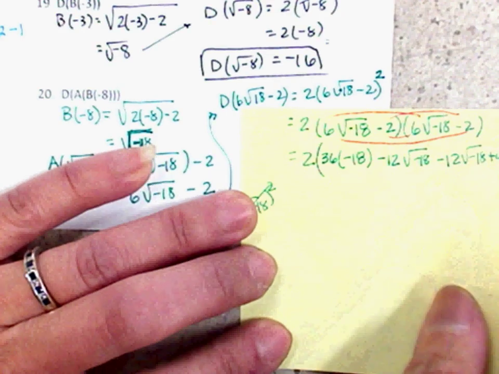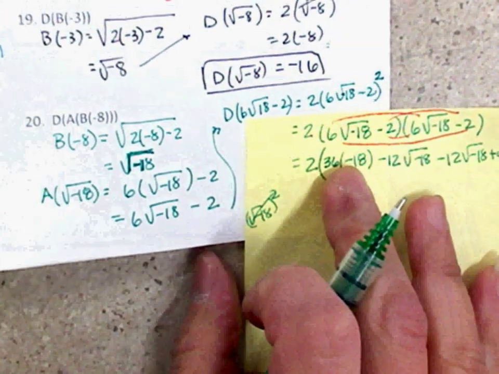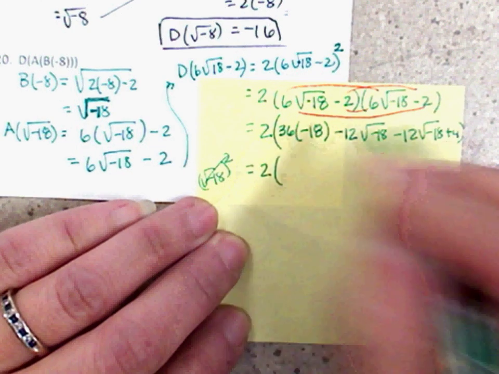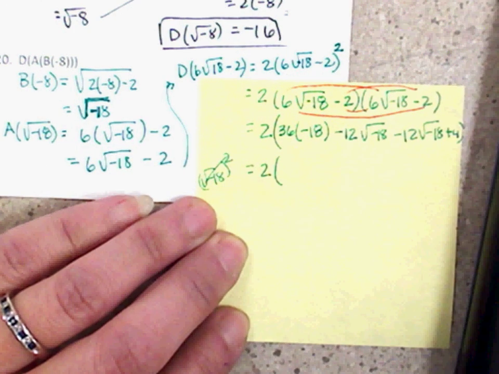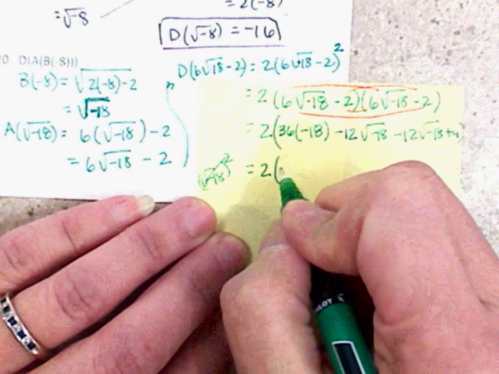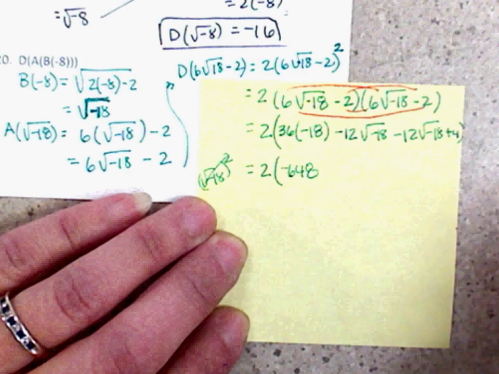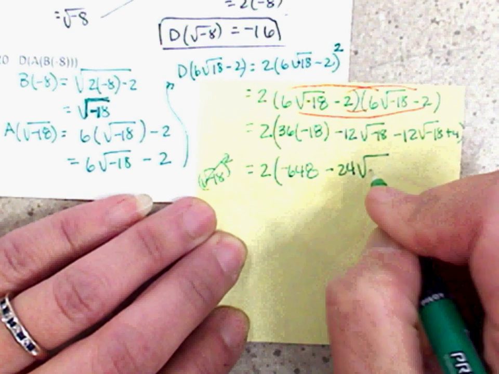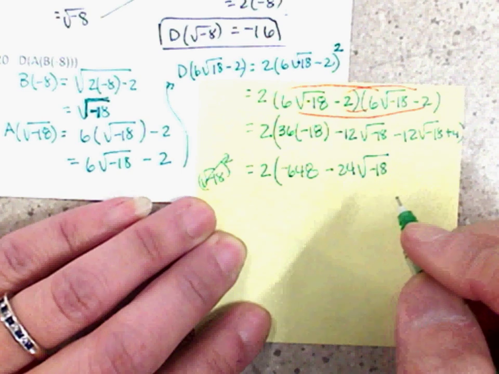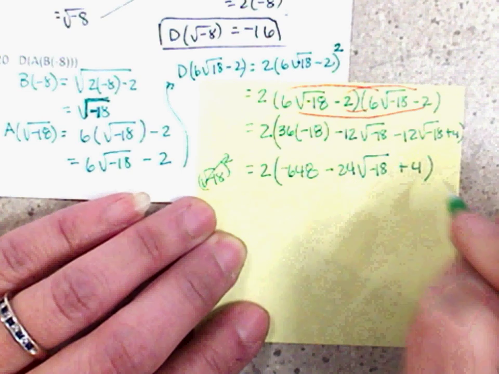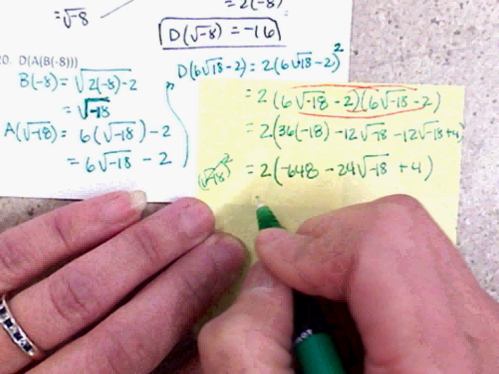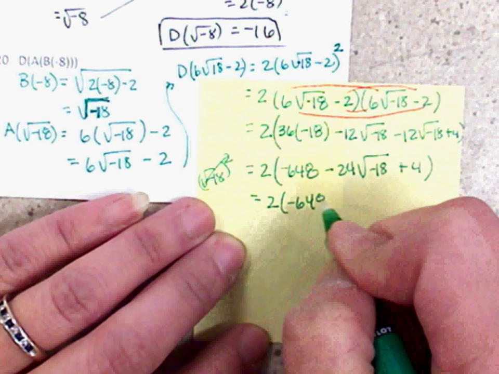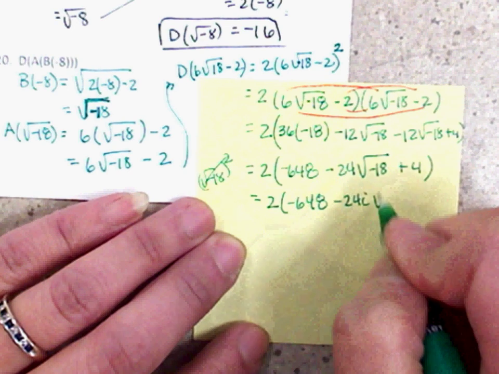Just a moment. Okay. Combine your like terms. 2. Let's go ahead and multiply 36 times negative 18. Comes out to be negative 648. Minus 12 minus 12 is negative 24 square root of negative 18. Notice I haven't changed the i yet. Plus 4. Okay? I'm going to go ahead and take care of the i now. So 2, negative 648 minus 24i square root of 18 plus 4.